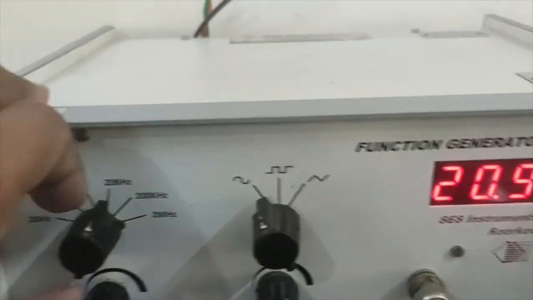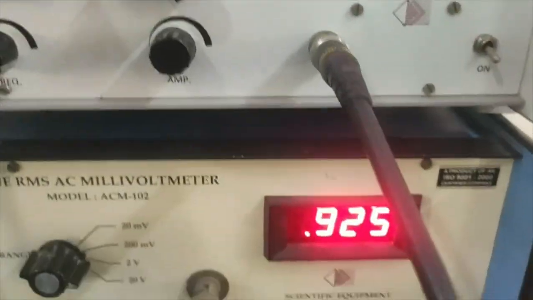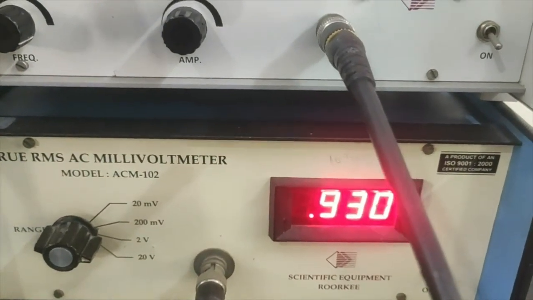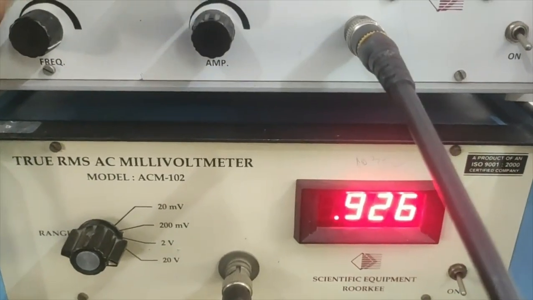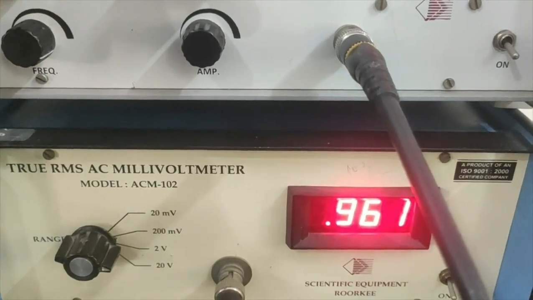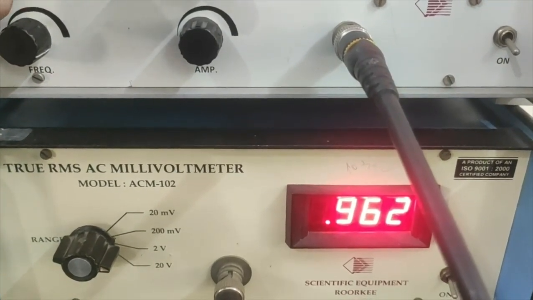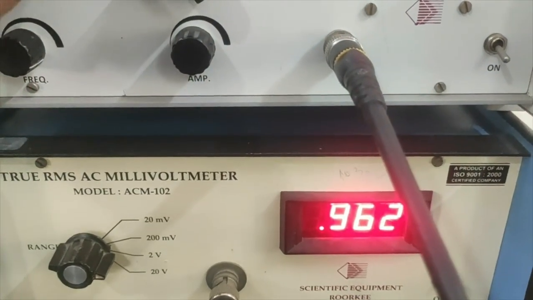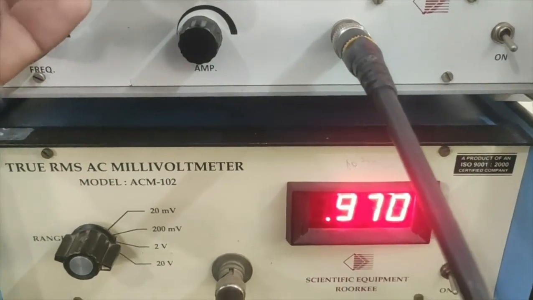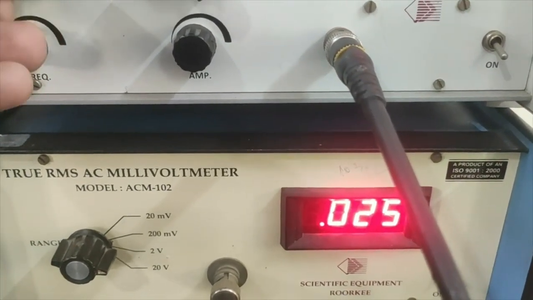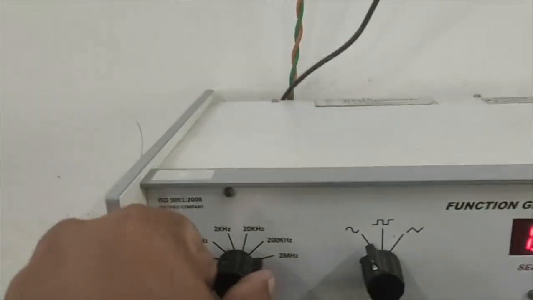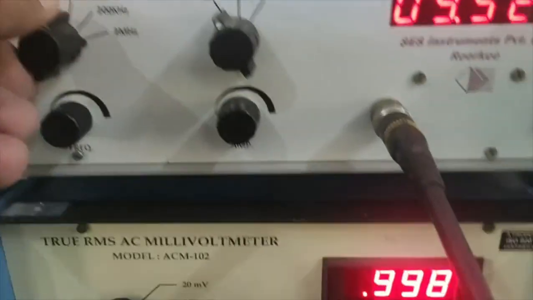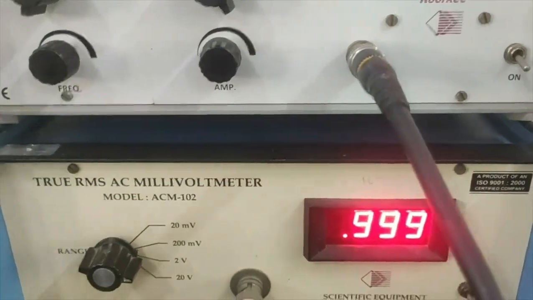If I make it more, like 20,000, it's 0.927, and then if I increase again, it becomes 0.962, and similarly keep on increasing, and finally it will decrease to 0. So if I keep on increasing or decreasing, the corresponding frequency we have to note down.